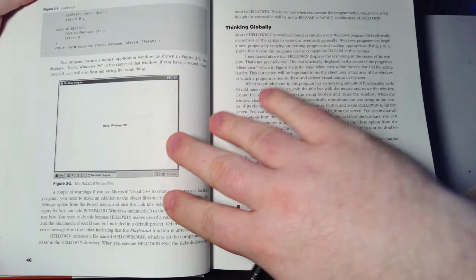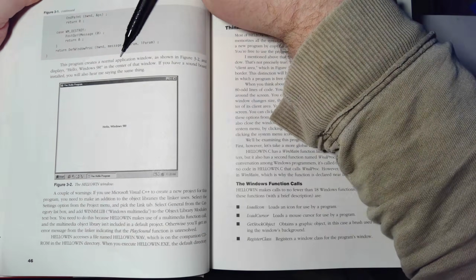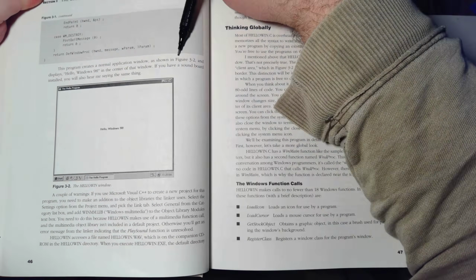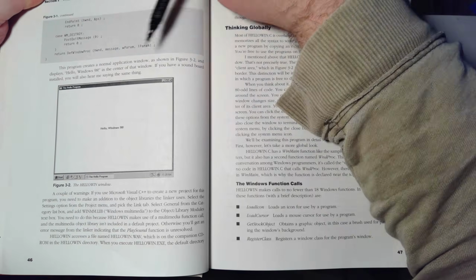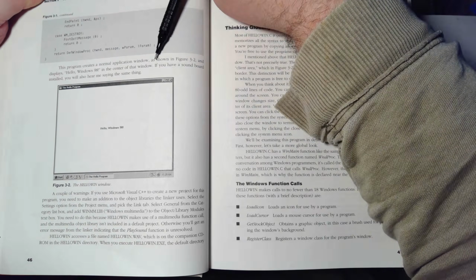This program that we just read through creates a normal application window, as shown in Figure 3-2, and displays Hello Windows 98 in the center of that window.